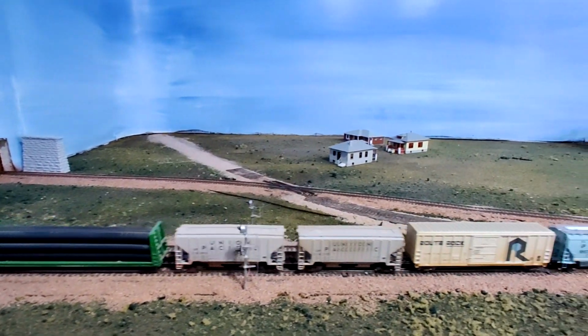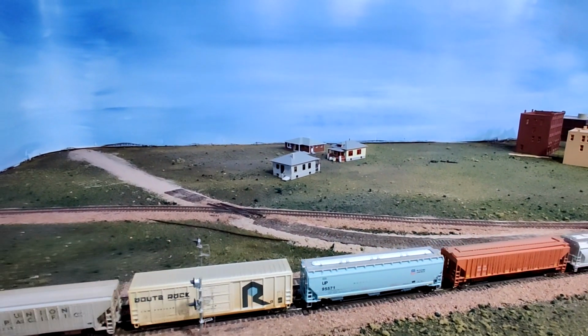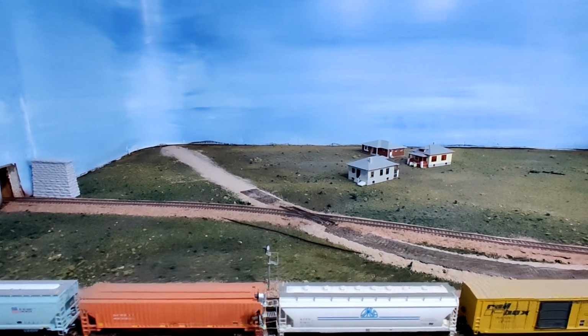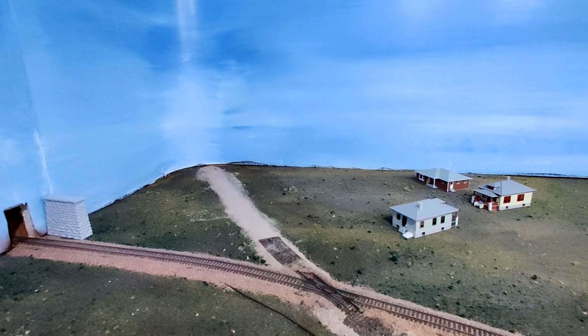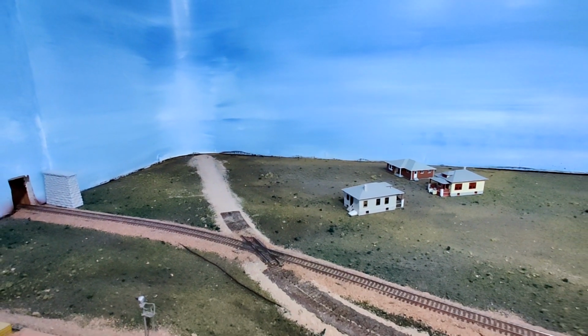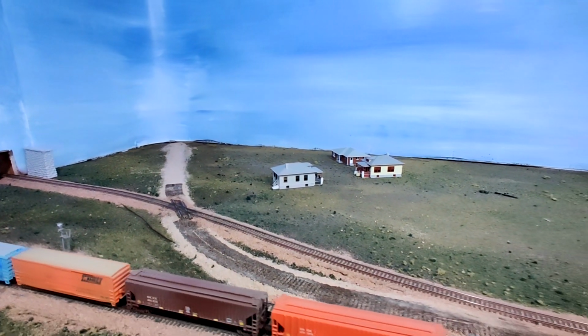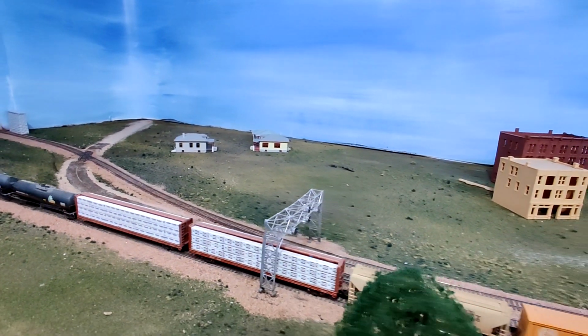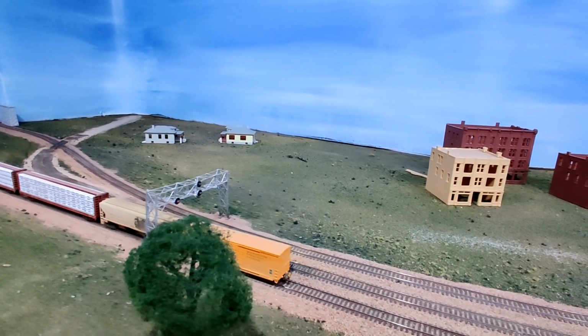So after using it like this for a while, I decided that this is not going to be a good place for a siding. So I took that out, and instead it's going to be a neighborhood. As you can see, I have 3 houses already. They're ready to go. I have 3 more that I'm going to be building to take its place.